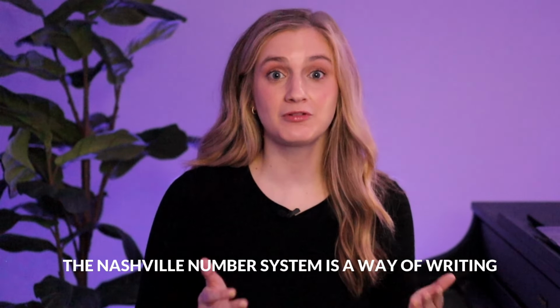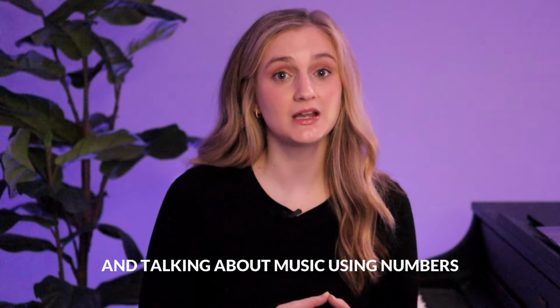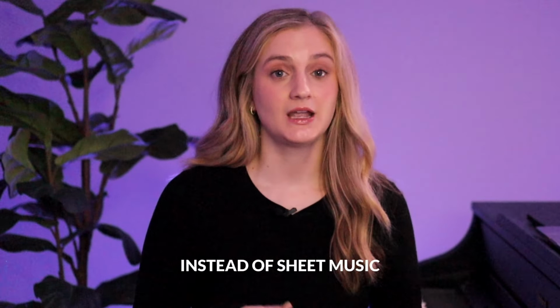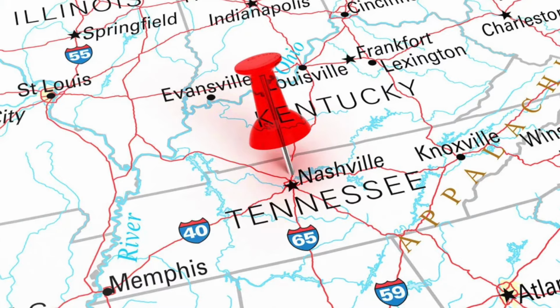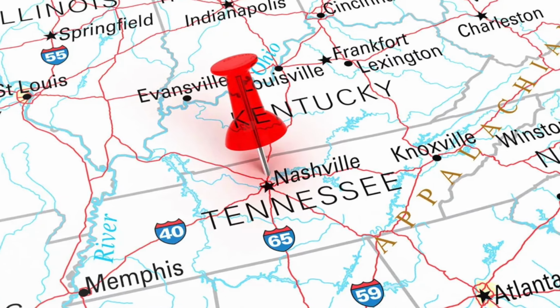So let's get started. The Nashville Number System is a way of writing and talking about music using numbers instead of sheet music. It's called the Nashville Number System because it was popularized in Nashville among country music circles. And I'm going to back this all the way up so that you fully understand it.